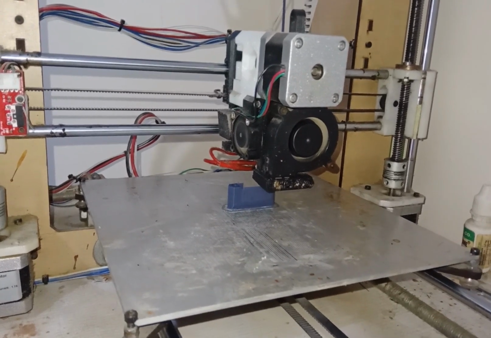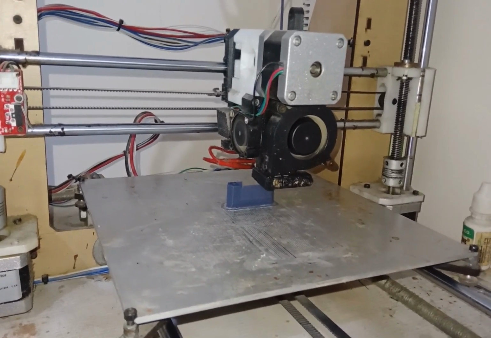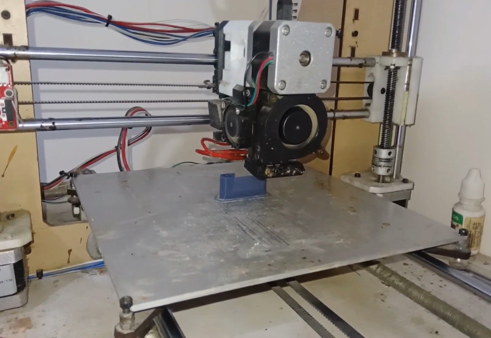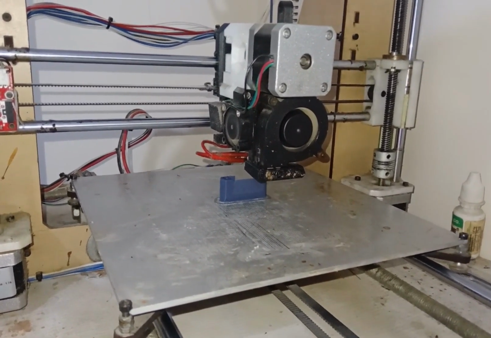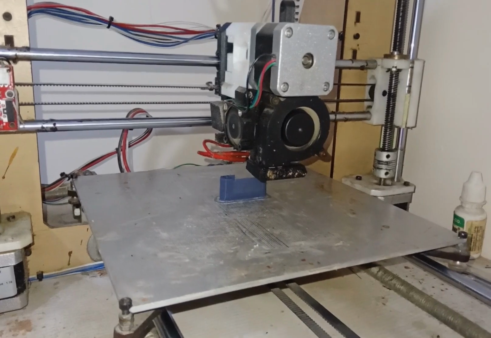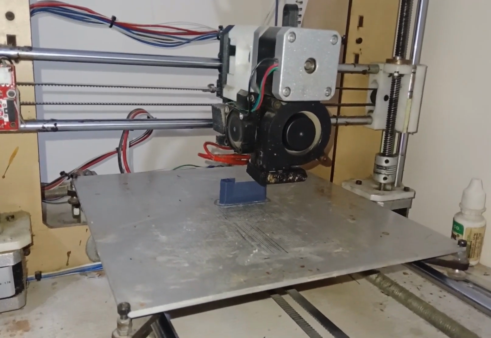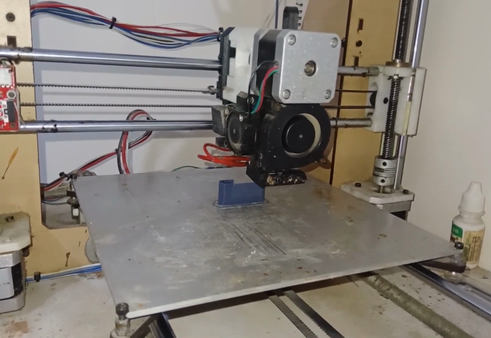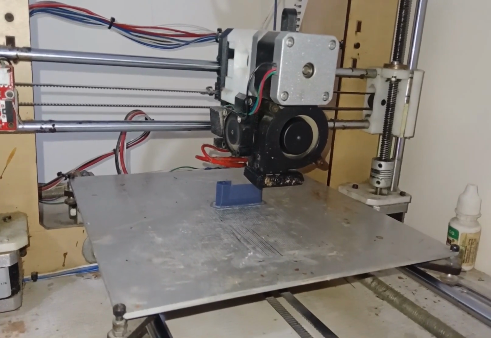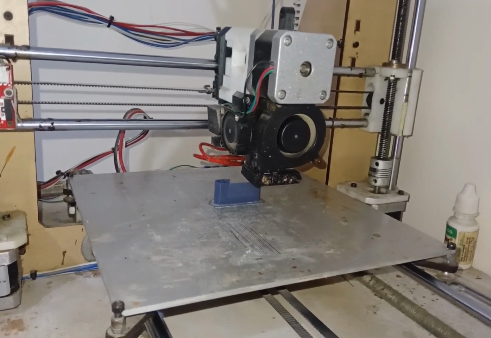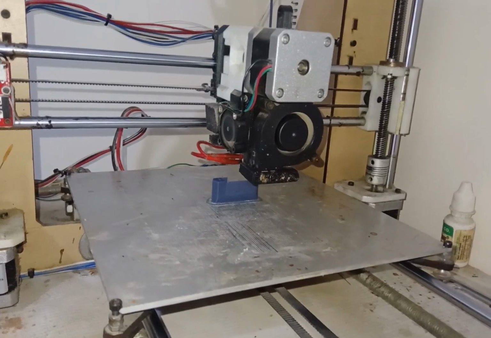Pro tip: Many users upgrade to Direct Drive expecting instant quality improvements. The truth is, printer calibration, cooling, and slicer settings often matter more than the extruder type. A well-tuned Bowden printer can outperform a poorly tuned Direct Drive printer. Focus on tuning first.